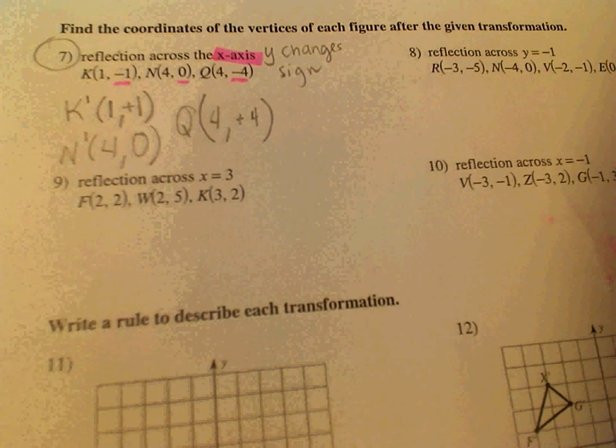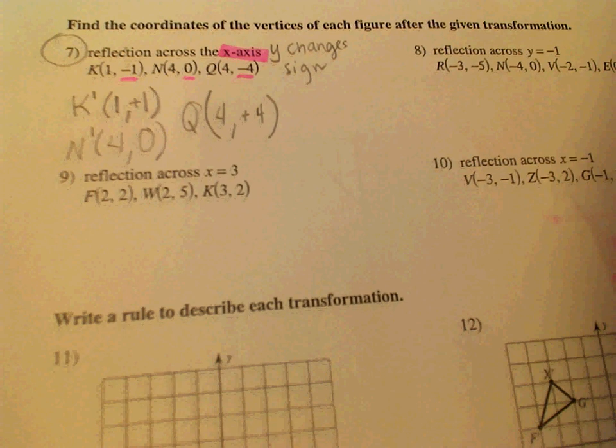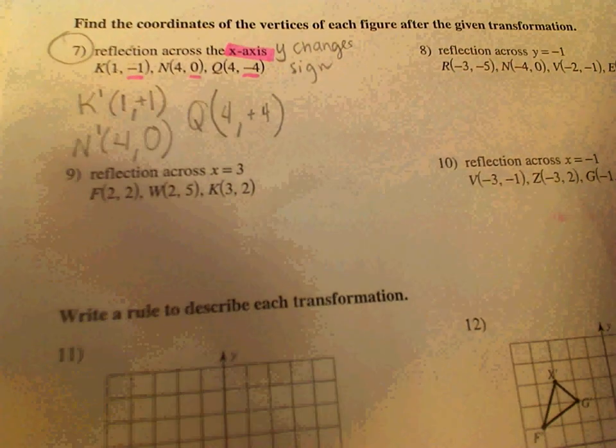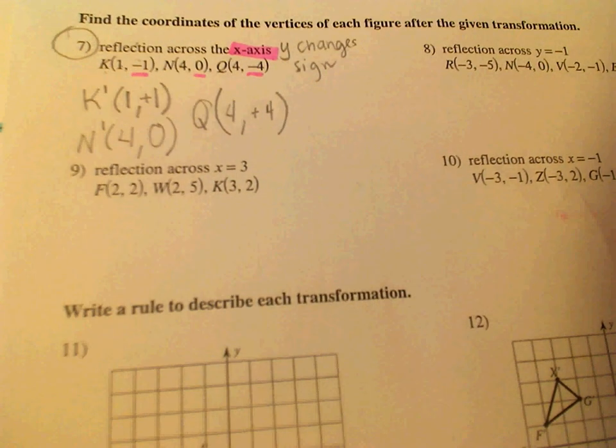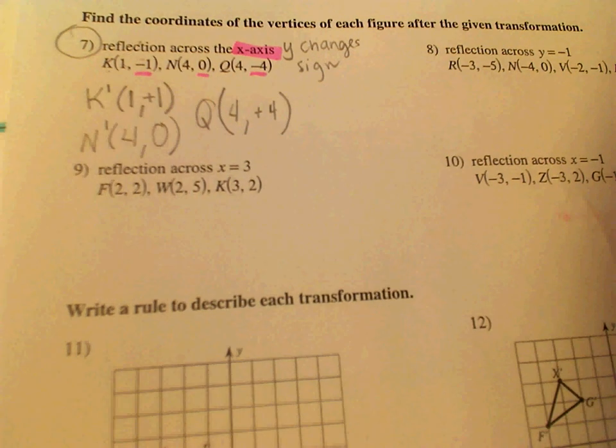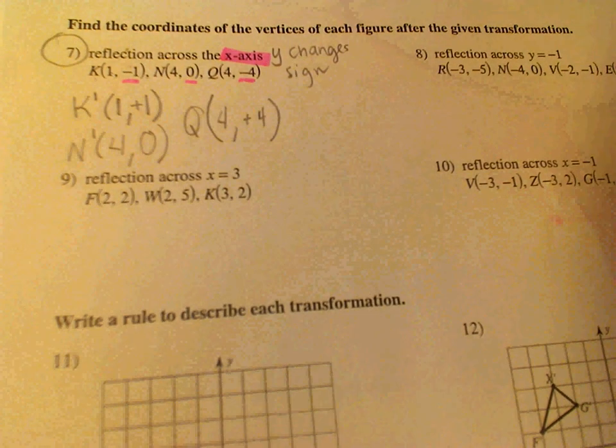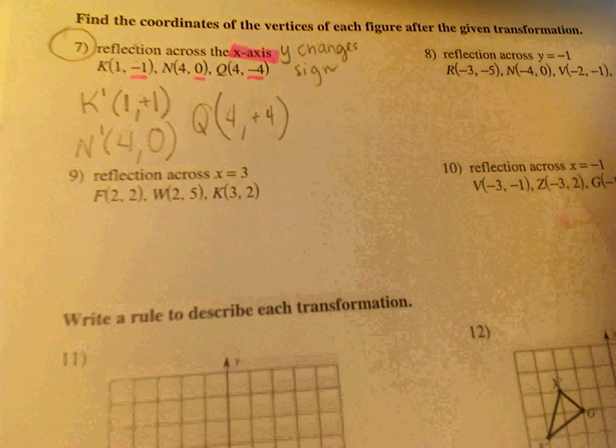You need to make sure that you go over your notes, go over your packet and look at the other ones, watch some of the YouTube videos. If you didn't understand, just make sure that we're all on the same page, because you're going to have your pack on Thursday over this stuff. Okay? All right, guys, see you tomorrow.